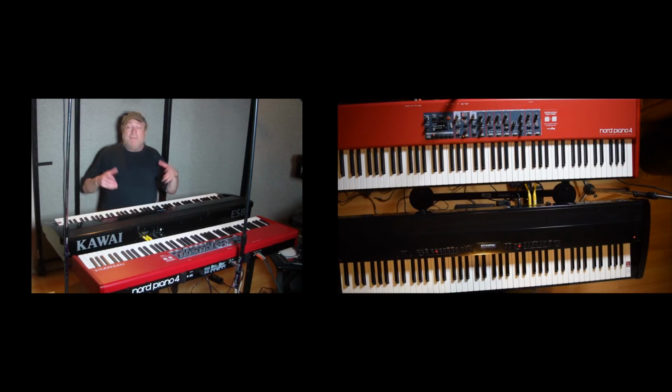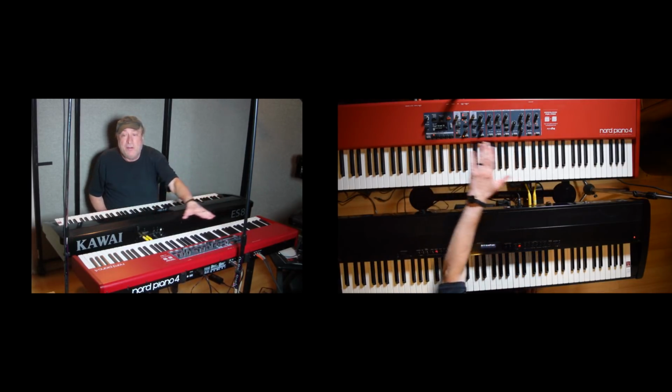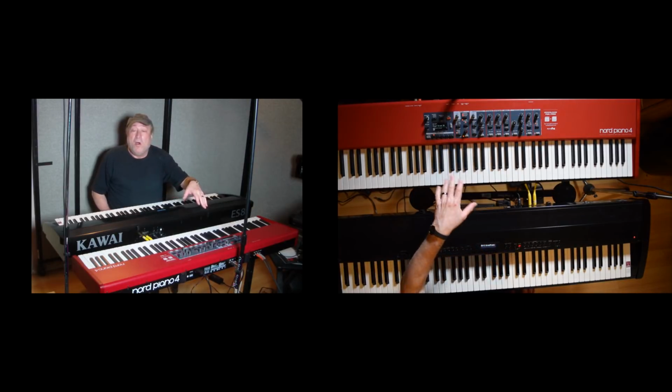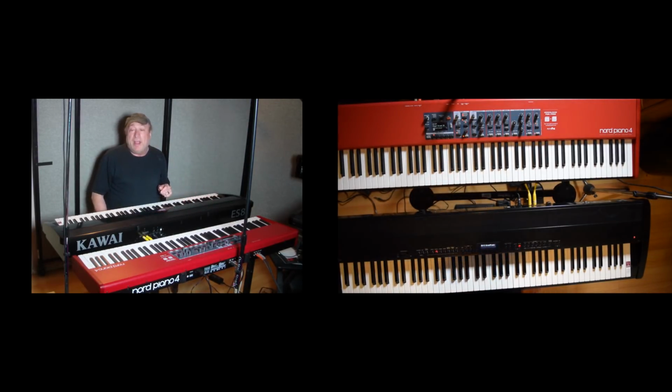On the Nord, everything is available right here on the panel with more overall control over the piano sound live than you have with Kawai. But Kawai has a little bit more control available to you. The difference is it's going to take some time. So you got to go through menus. Everything on the Kawai is menus. So if you want to adjust EQ, you've got to go to the menu, get to the EQ section, and then you got to go ahead and change things.